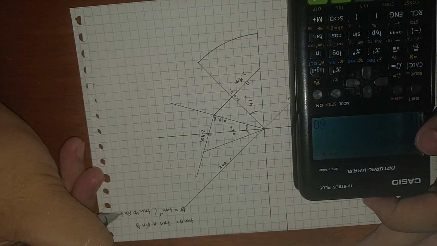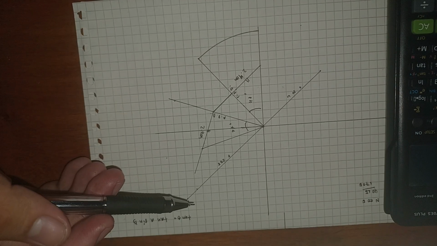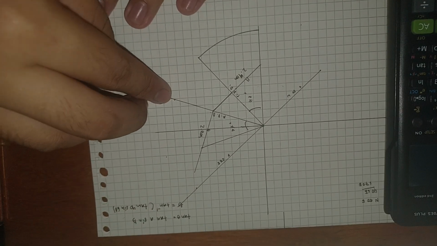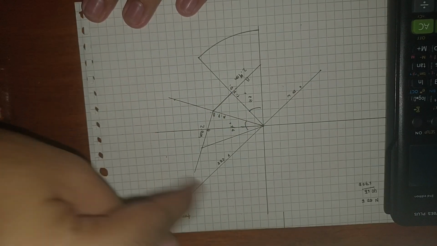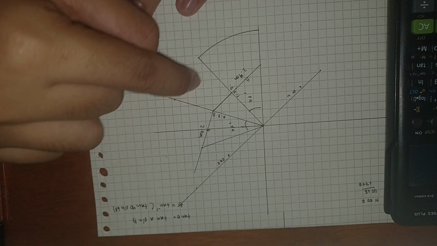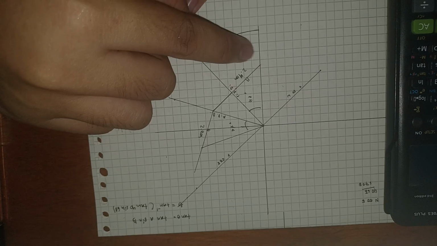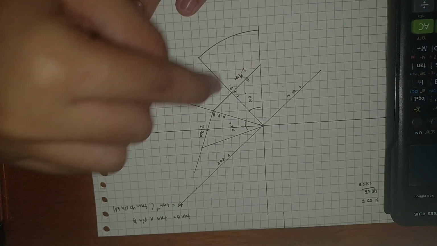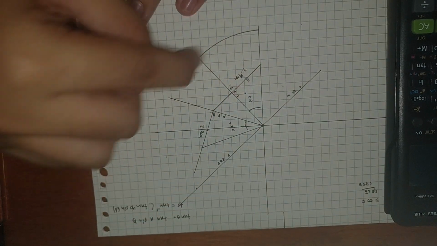Let me clarify. To get the difference of our strike and apparent dip direction for the beta, let's think this is the apparent dip direction. How do we get the value of this? If this is 90, and this is unknown, but we know this value right here is 70, because we measured 70 here, then we can say that this is 20, because this is another 90.